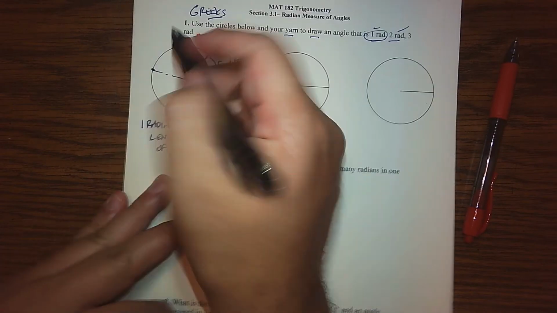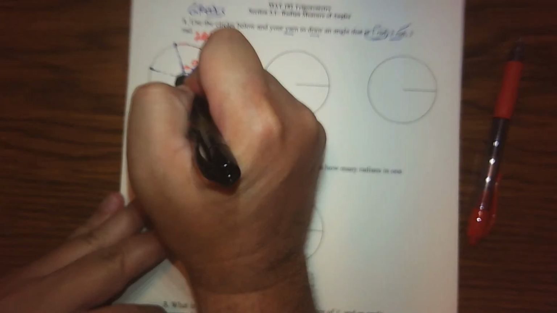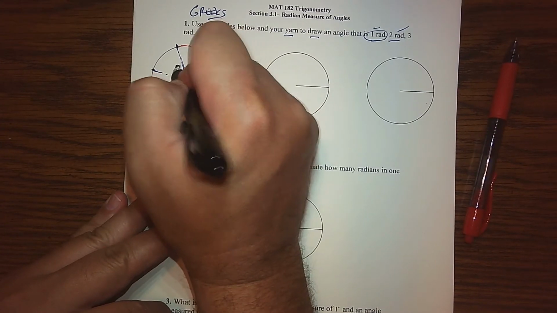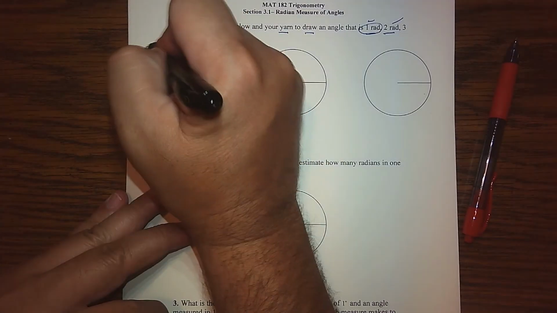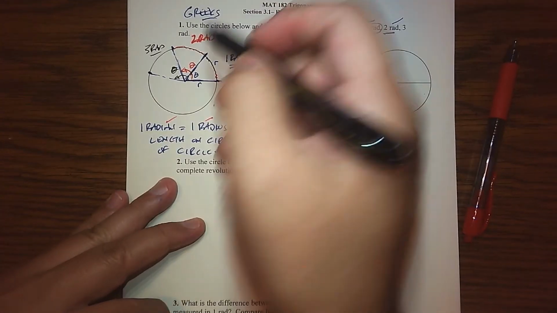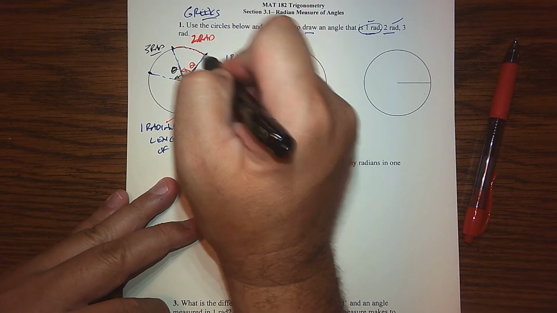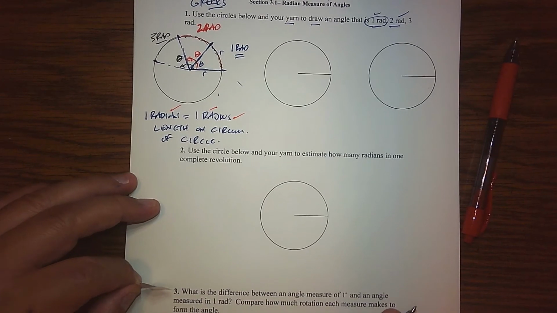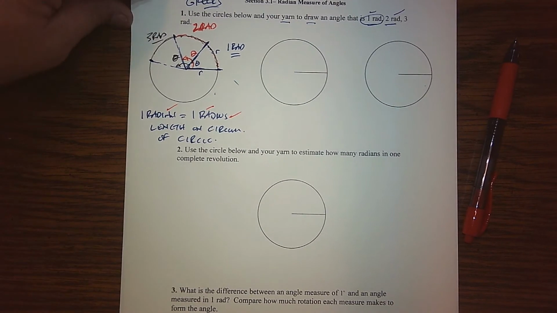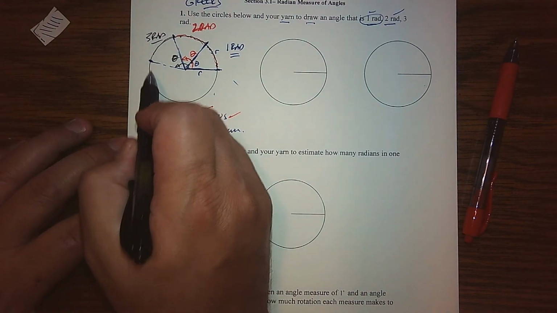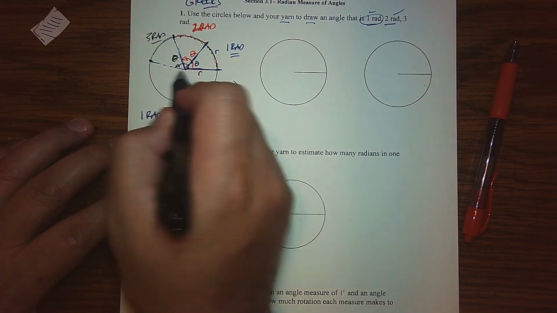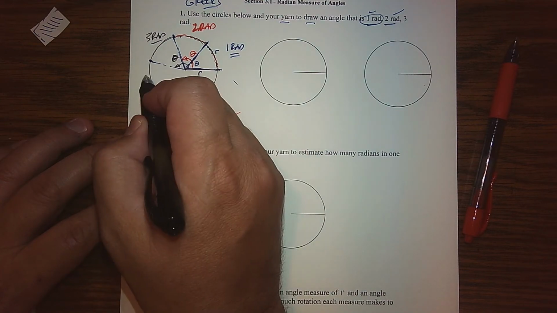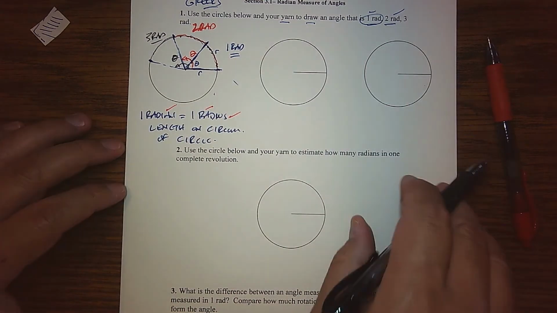I just swept out what is considered a 3 radian angle, because I went 1, 2, 3 radius lengths along the edge. So 3 radians isn't quite equal to, but is really close to, a half turn. I'll nail that down in a moment.